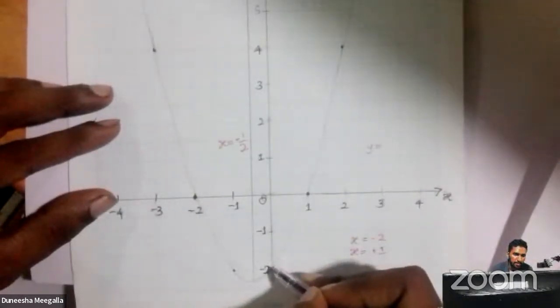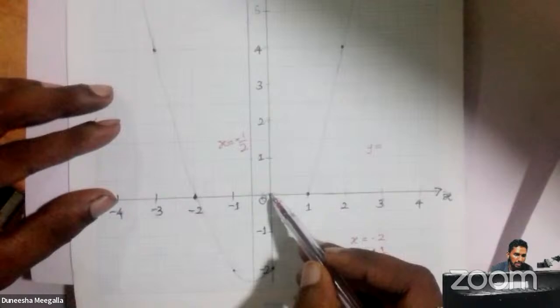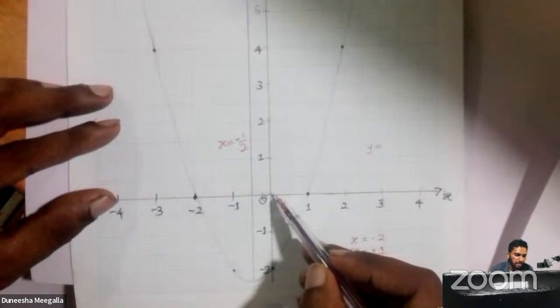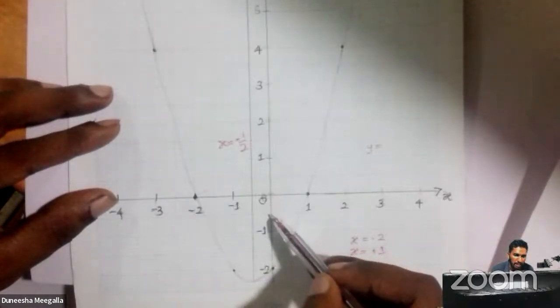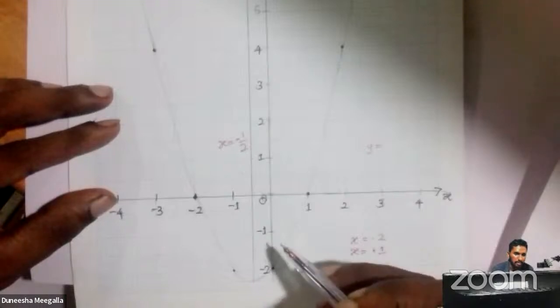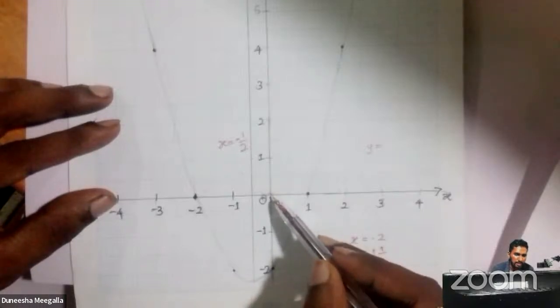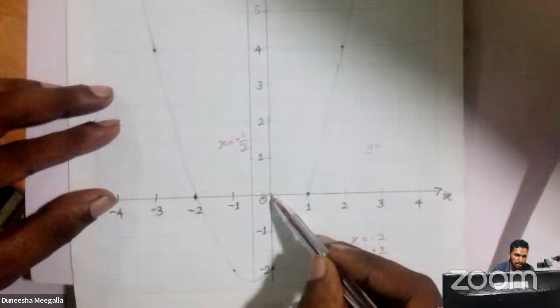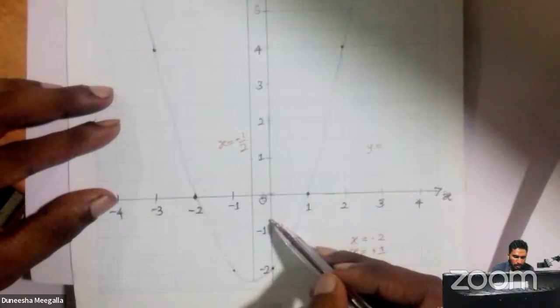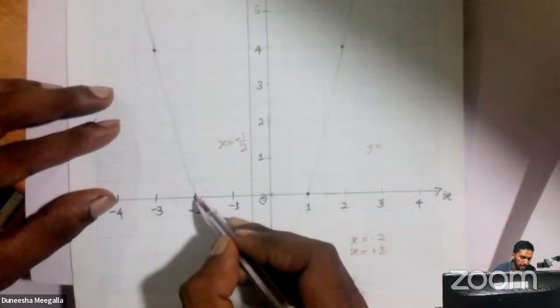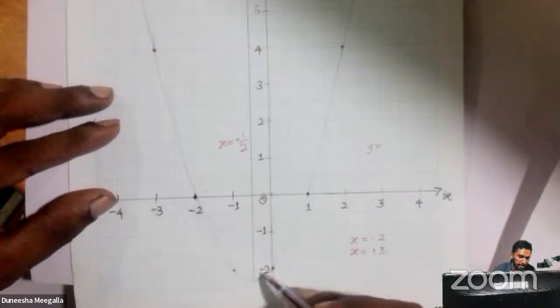If y is less than or equal to 0, where are the ranges? මොකද වෙන්නේ? මෙන්න මෙතනින් පල්ලෙහා ටිකේදී නේද?